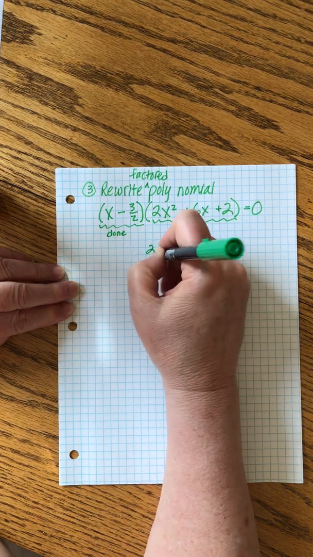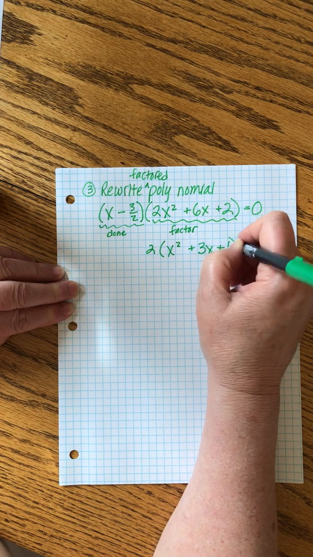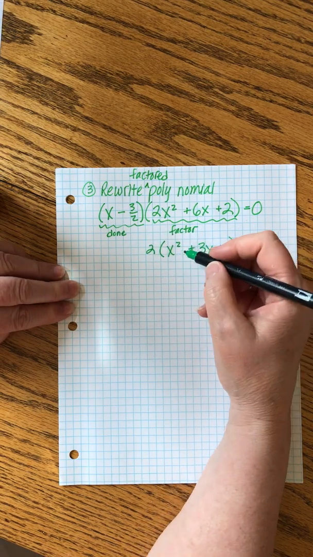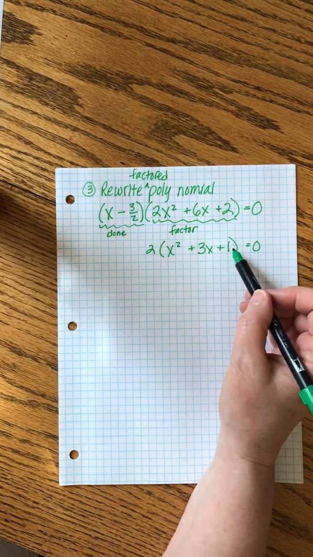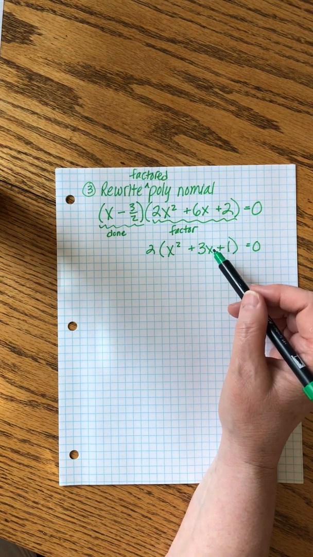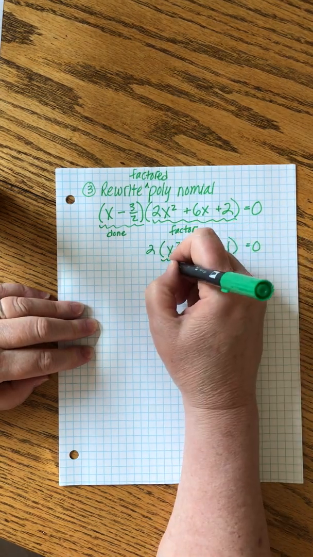I'm going to pull out that 2. X squared plus 3x plus 1 equals 0. Okay, this will just come down. I'm only factoring this part. Now, can we possibly factor that by inspection? Are there two numbers that multiply to plus 1 and add to 3? No, that's not going to work. So we're going to use the man-eater on this.